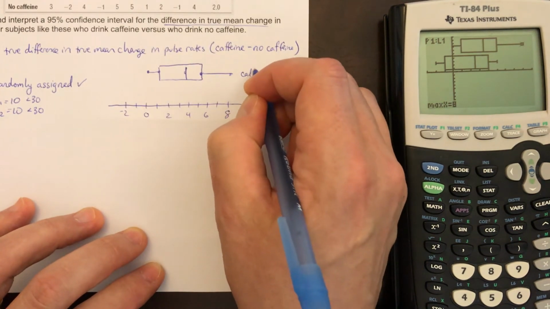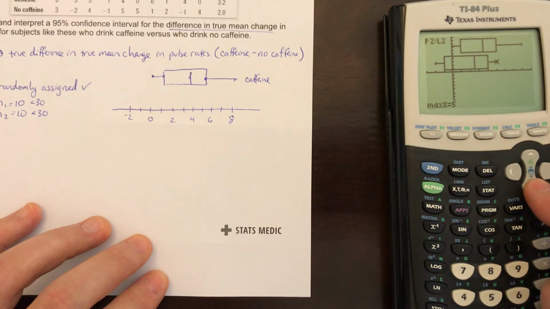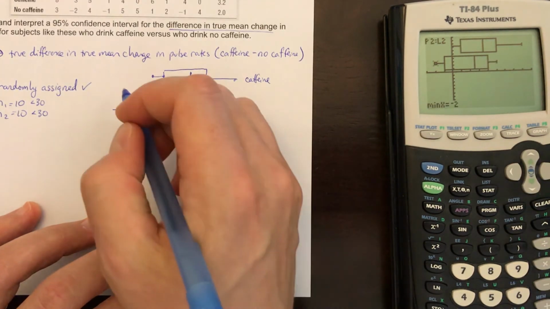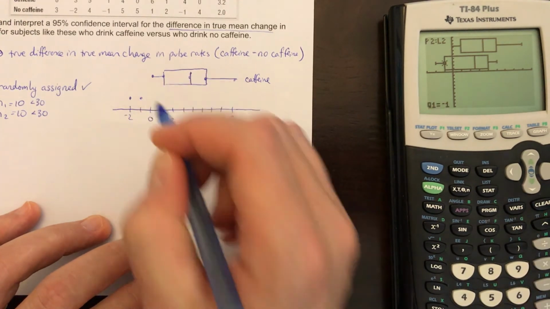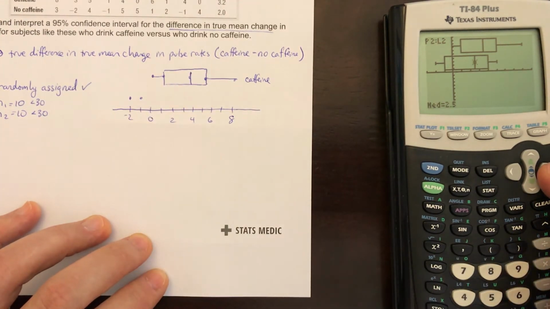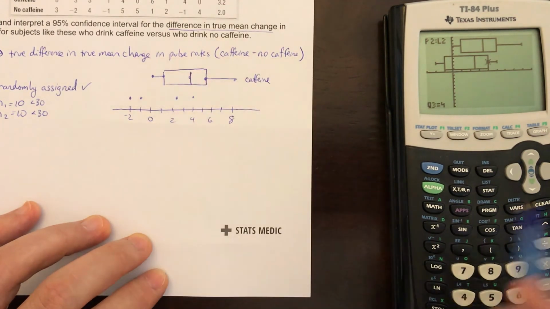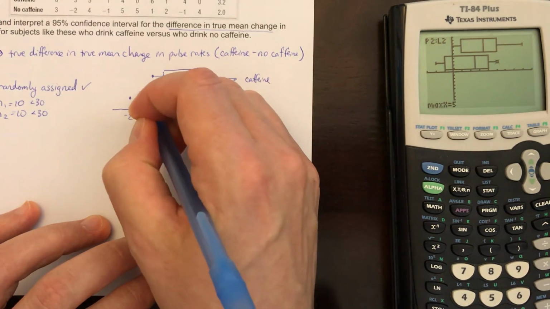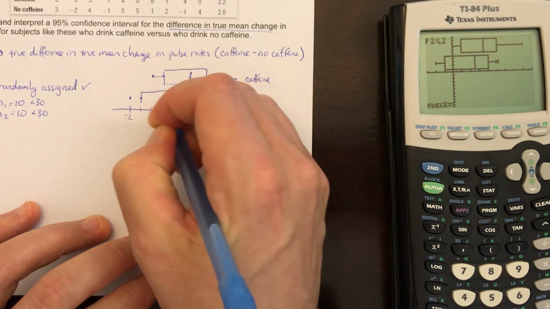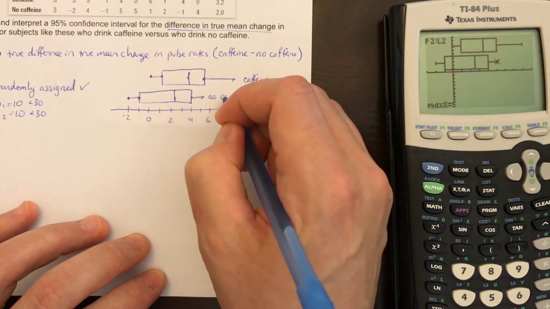Okay, and I'll write down this is for caffeine. And then for no caffeine, we've got -2 for the minimum. The first quartile is -1. The median is 2.5. The third quartile is 4. And the maximum value is 5. So here's our box plot, and this is for no caffeine.